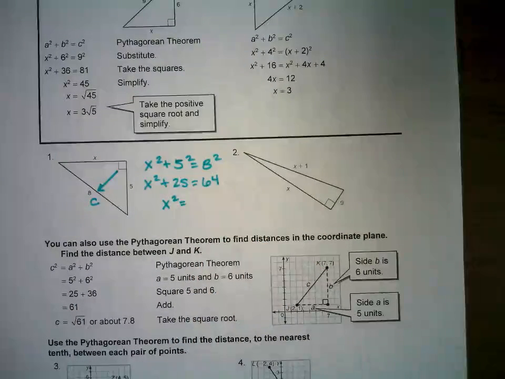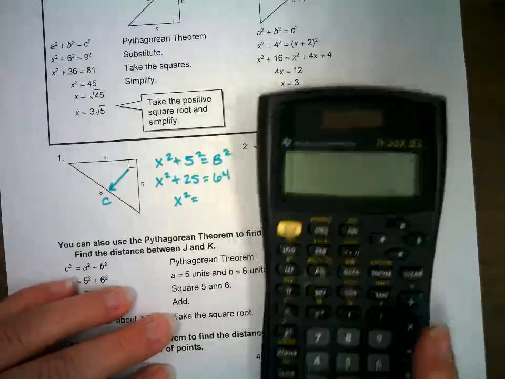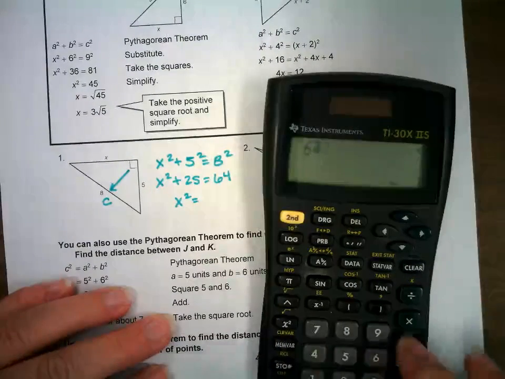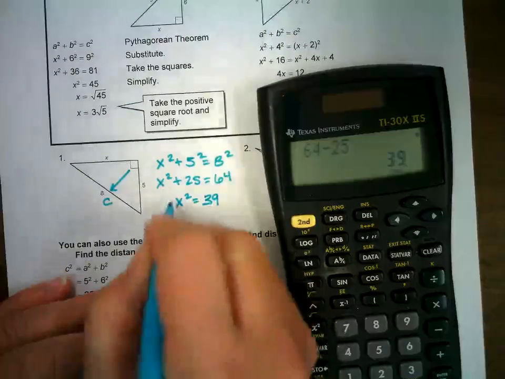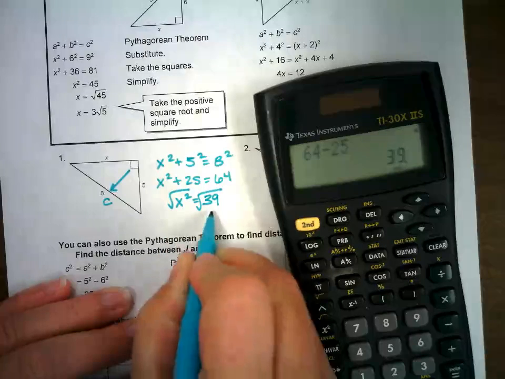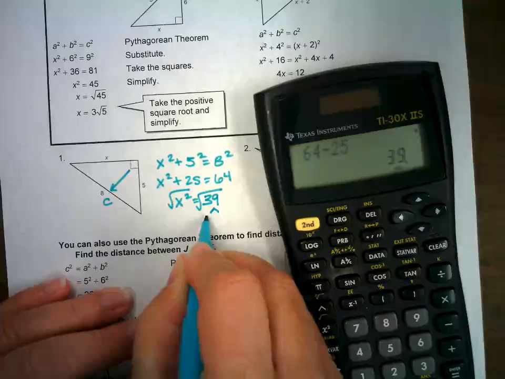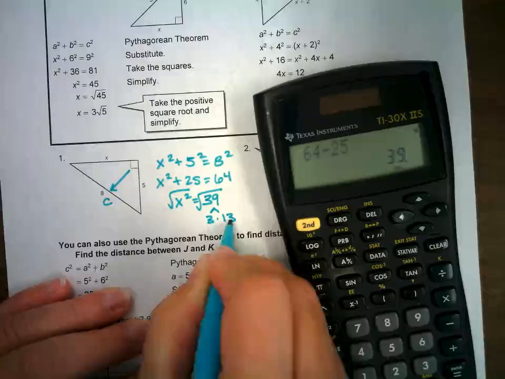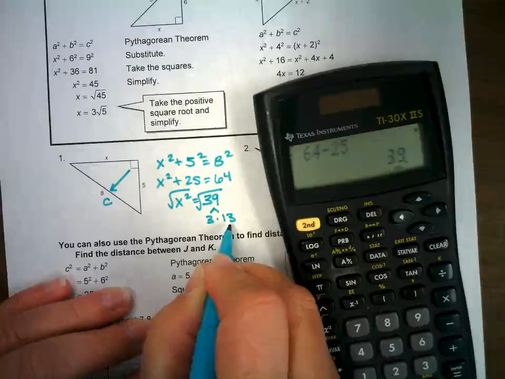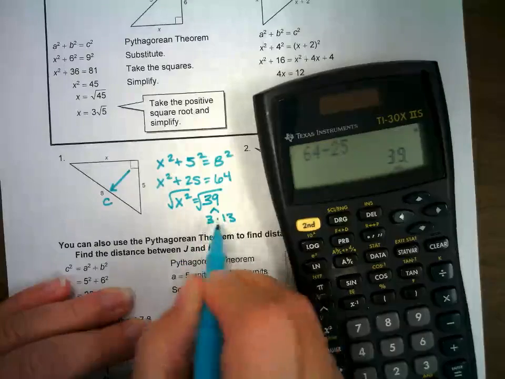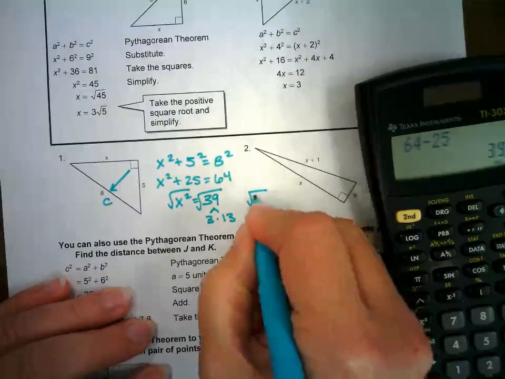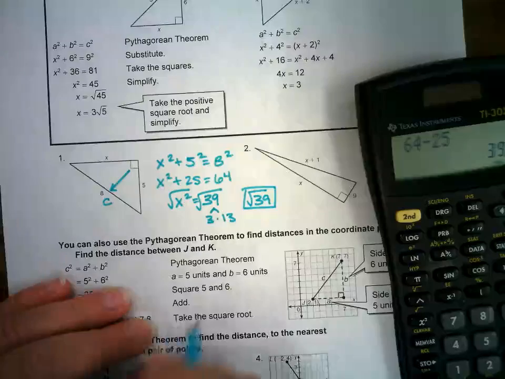Okay. Oh, I lost my calculator. There it is. So we will do 64 minus 25 is 39. And then we can square root that. We can try to break this down. This is 3 times 13. Both of those are prime. So there's no pairs in here, so you can't really break that down. So root 39 is going to be our answer.